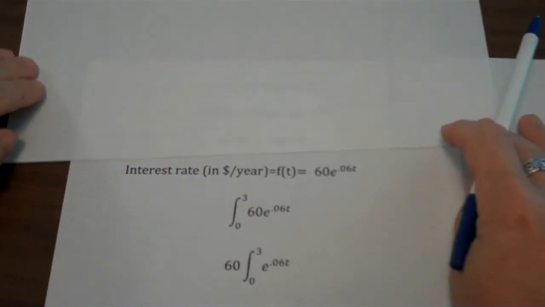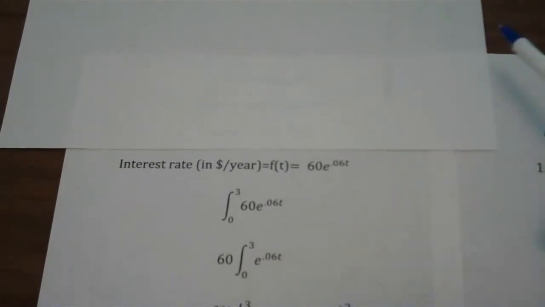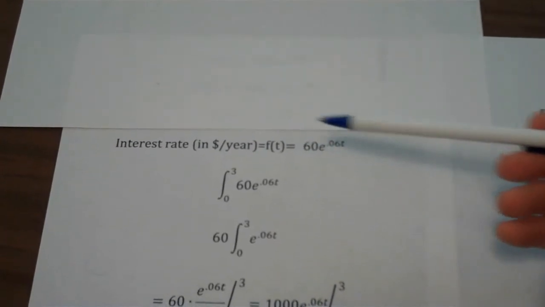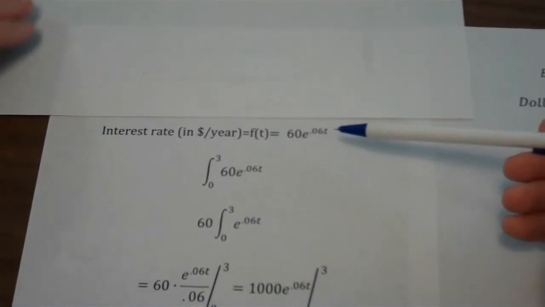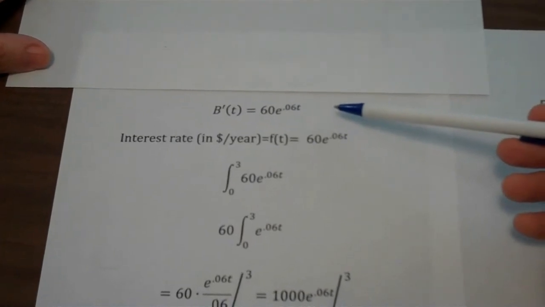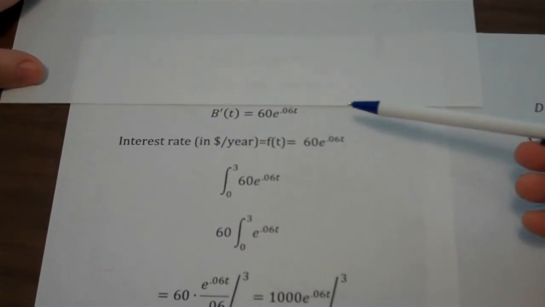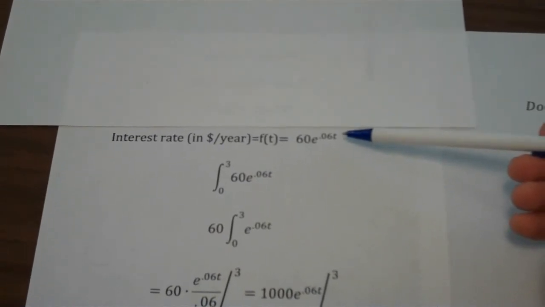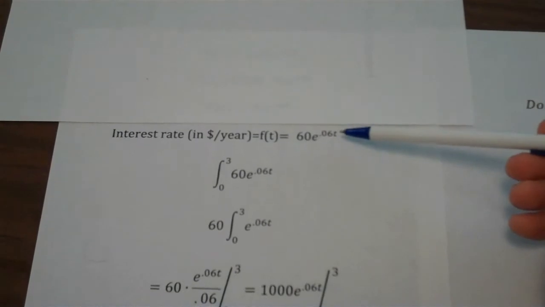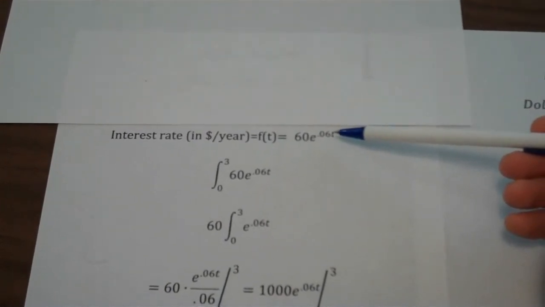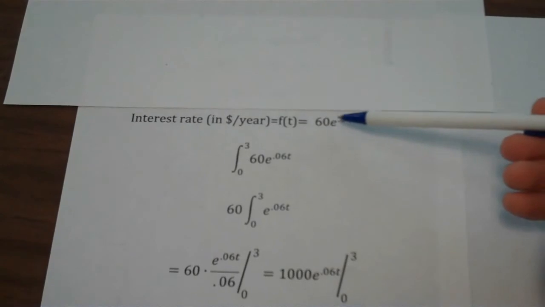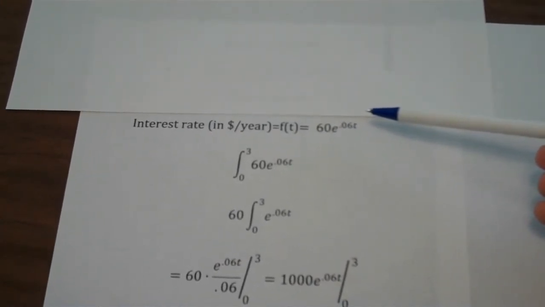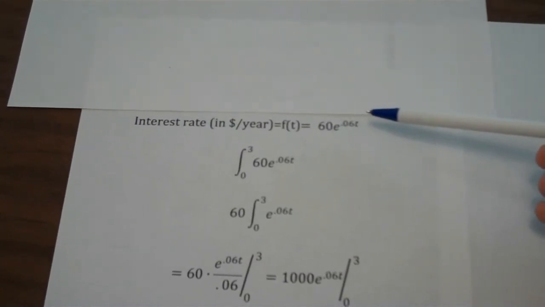Now, what I'd like you to do is pretend that you are now seeing this problem for the first time. I'm going to give you a new problem wherein the problem reads like this. The rate of change on your bank account can be given by this formula. Now, of course, we just derived that formula, but on a normal integration problem, you wouldn't be given any of that initial information. You would just be given some sort of a rate of change. In this case, the rate of change in dollars per year is equal to 60e to the 0.06t, and I want you to find the total interest that will be earned on that account for the first 3 years.